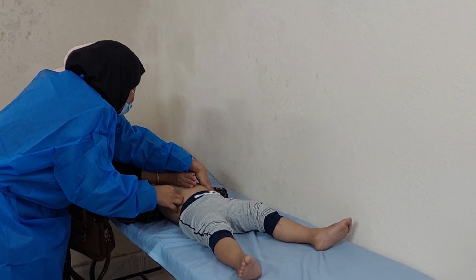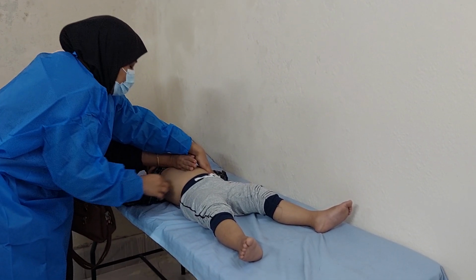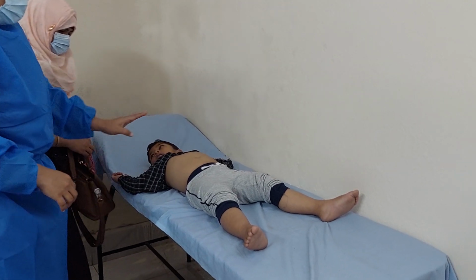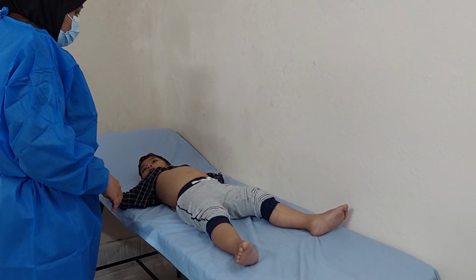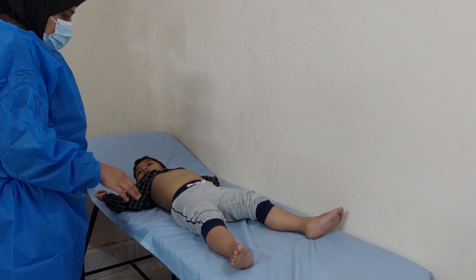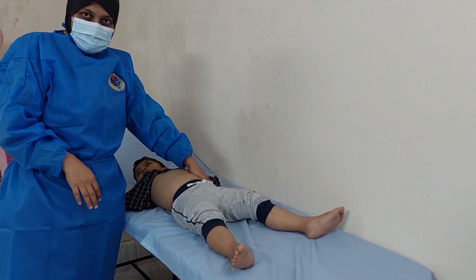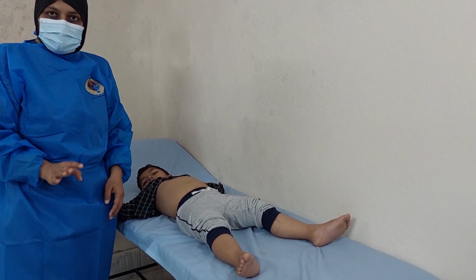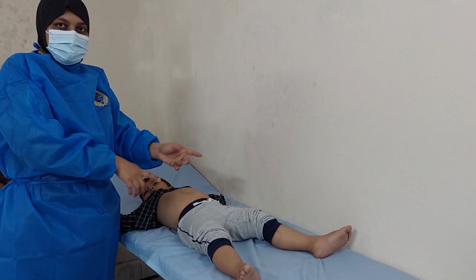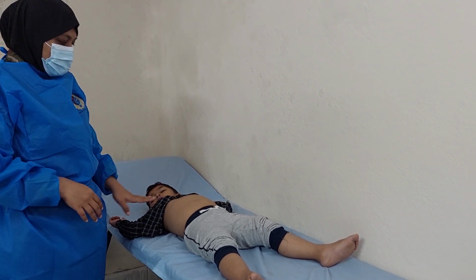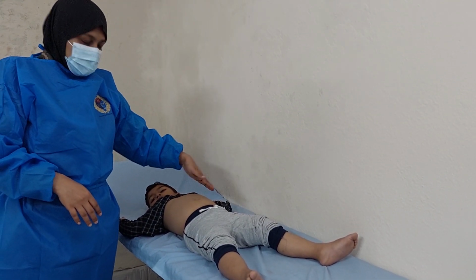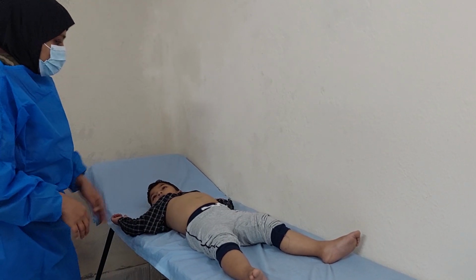At the same time I'm looking at the child to see if there is any pain. The fluid thrill is positive, but the child's face is not painful. Now I will go for the shifting dullness. Because the fluid thrill is positive, there is no need for shifting dullness because there is a huge ascites. But for examination purposes, I would like to show how shifting dullness should be done.